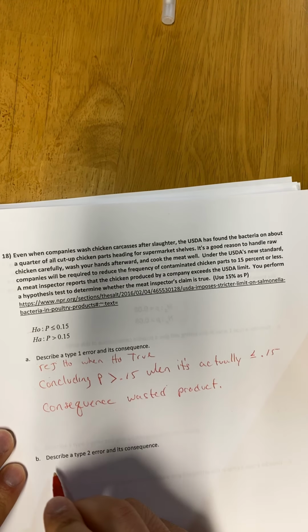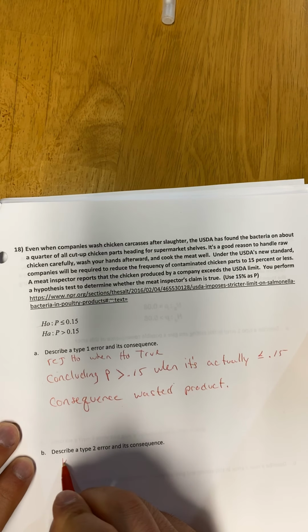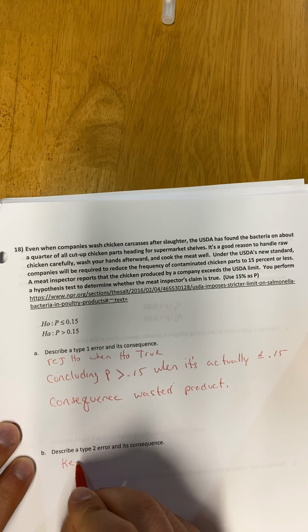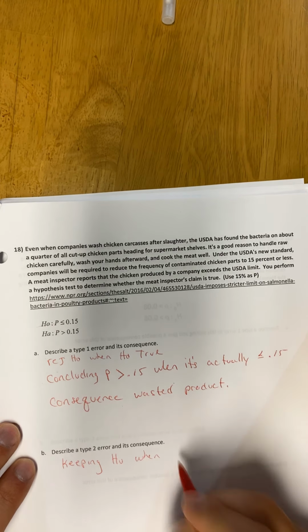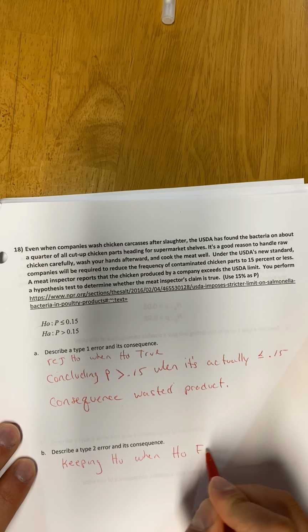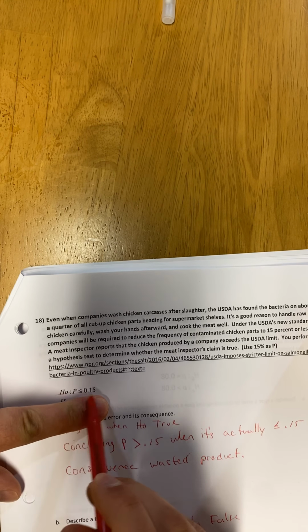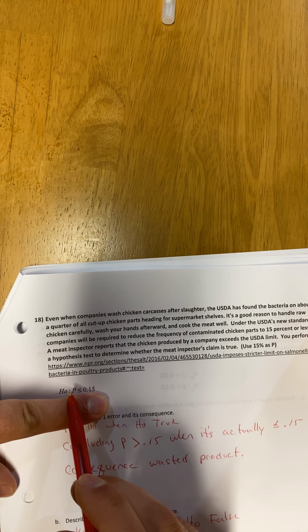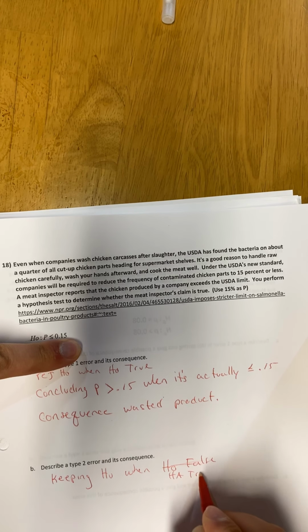A type 2 error would be keeping H0 when H0 is false. I'm keeping less than or equal to when H0 is false, or you could say HA is true.